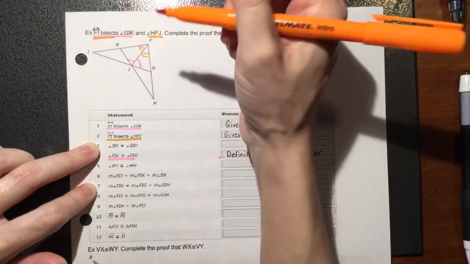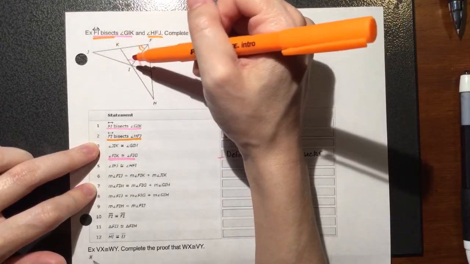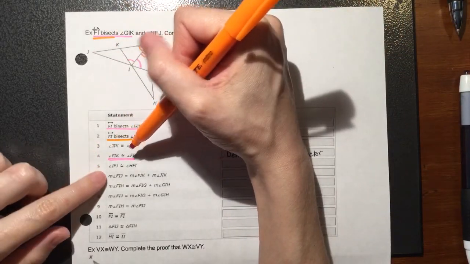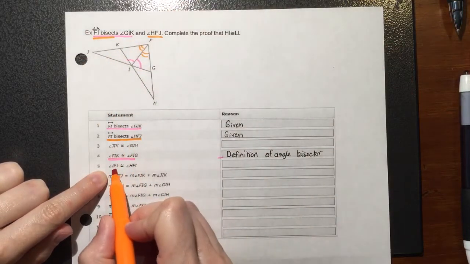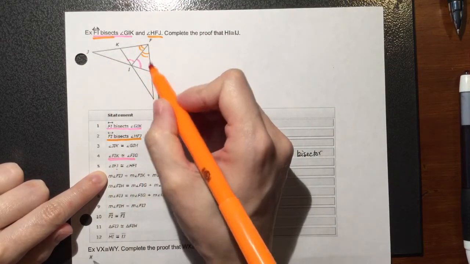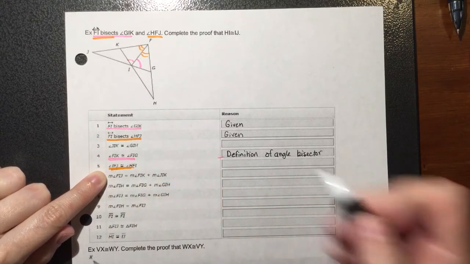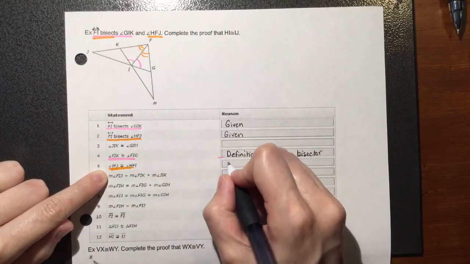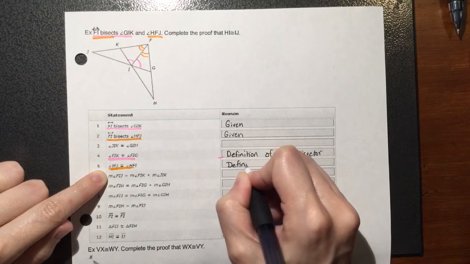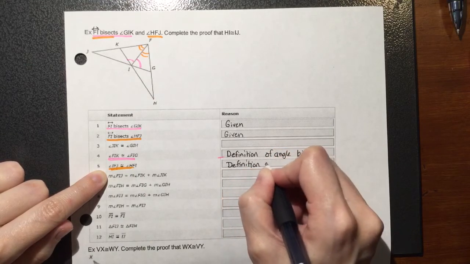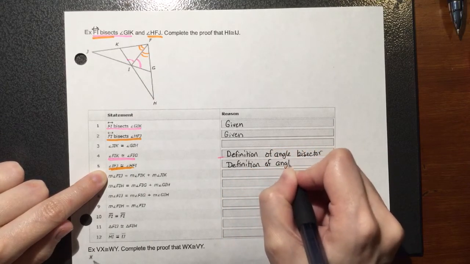So we're looking at JFI. There's the JFI is congruent to HFI. So there's that congruency statement. So those two angles are going to be congruent because of definition of angle bisector.